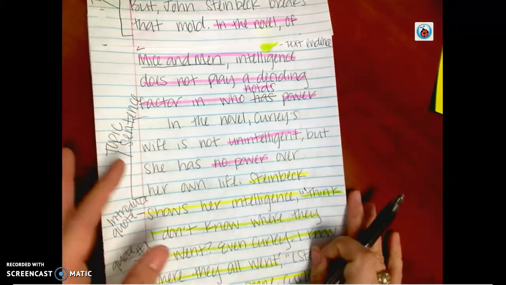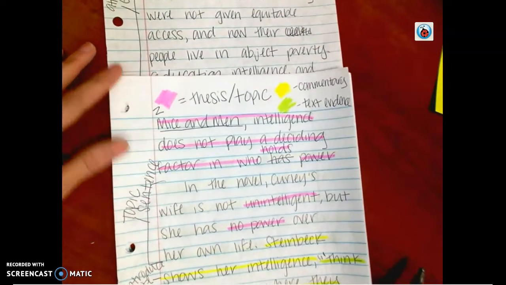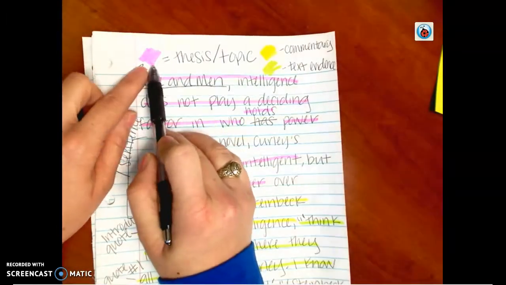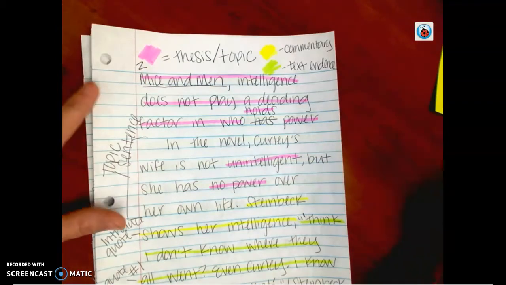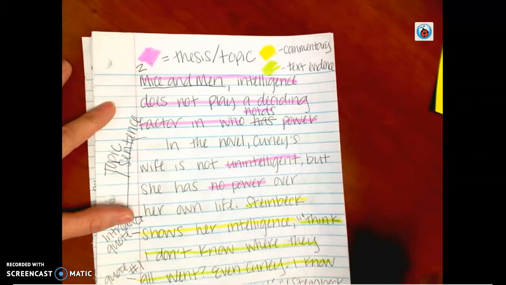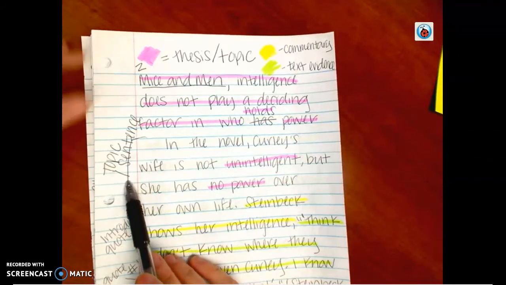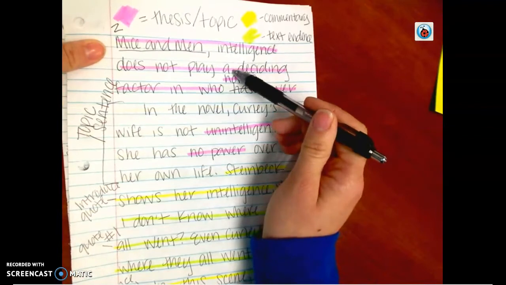So we have the first color showing up for color coding. So when you color code your essay, you're going to use pink to show the thread of your thesis throughout the paper. So your thesis or your topic is always going to be highlighted in pink. So when you refer back to that thesis, like your topic sentence in each paragraph should do, highlight in pink how you're connecting to that thesis.